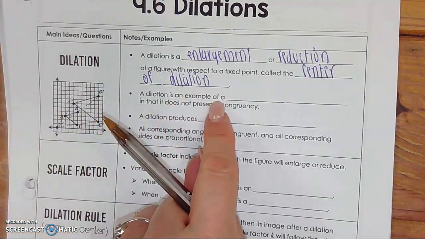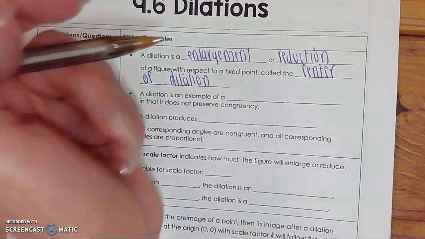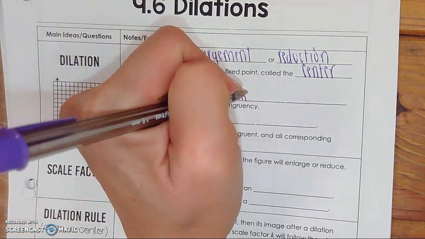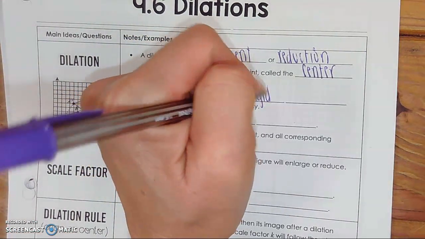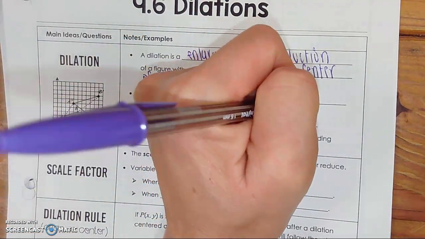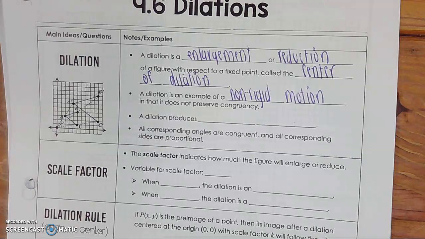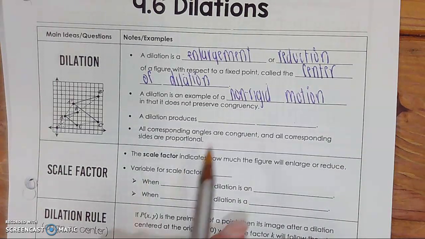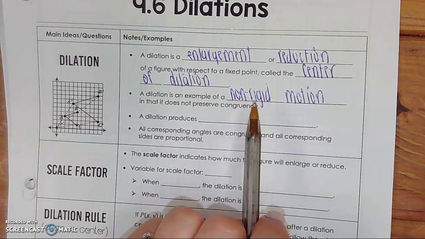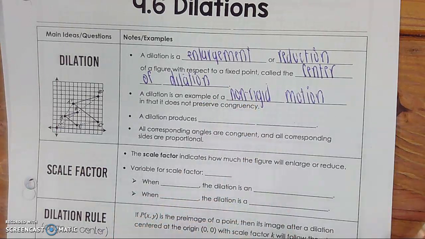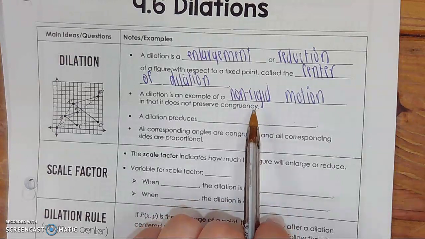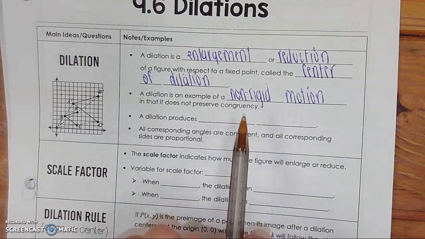A dilation is an example of a non-rigid motion. We've talked about rigid motions, right? Translations, reflections, rotations, where every attribute of that figure stays the same: the size, the shape, the angle measures. Well, with dilations, things change. It can get bigger or smaller, so that makes it a non-rigid motion.